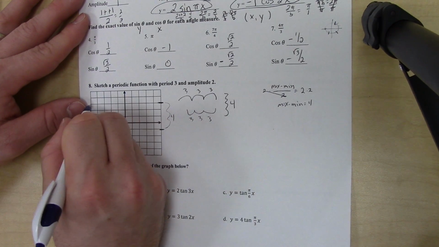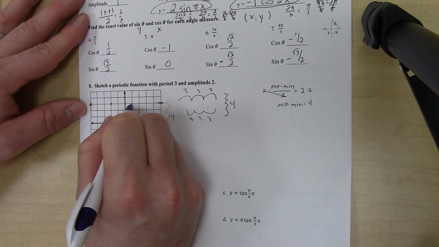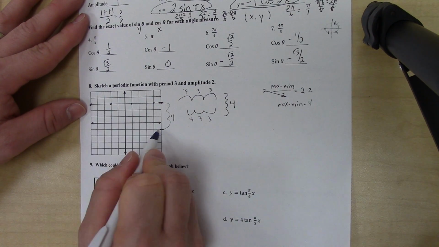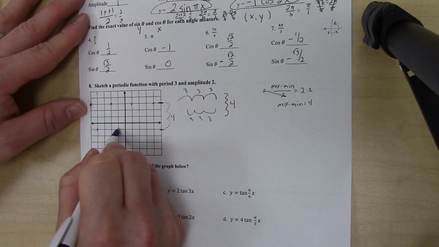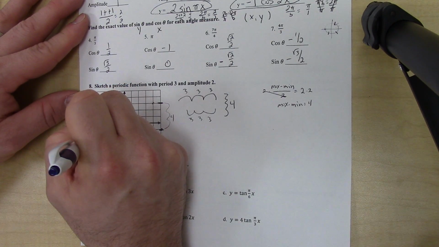And I know I need my points to be 3 apart, so I'm going to start here, 3 apart, 3 apart, 3 apart. I'm going to go to this line here because I'm again 4 apart this way. Start here, go 3 apart, go 3 apart, go 3 apart, and then just connect my lines.